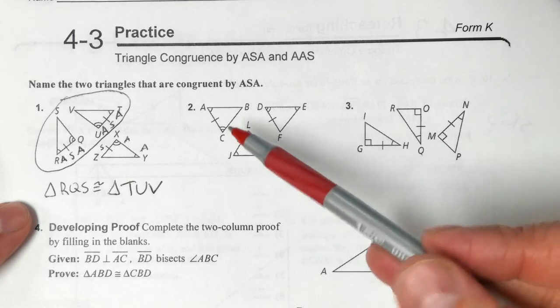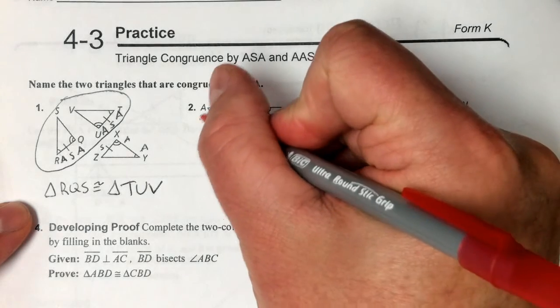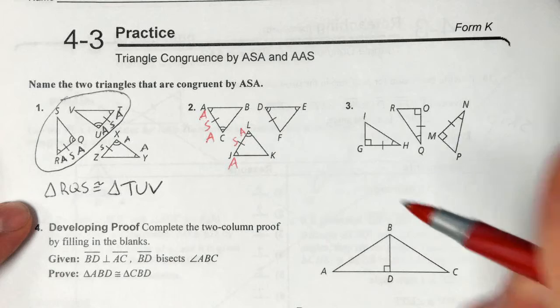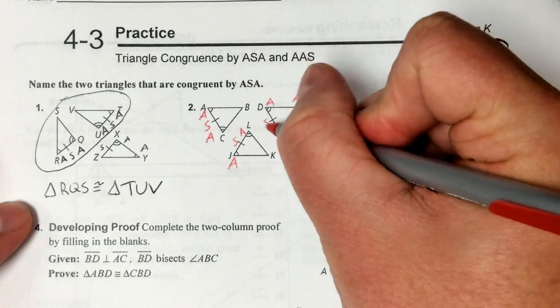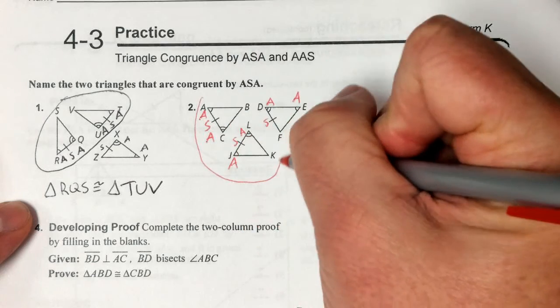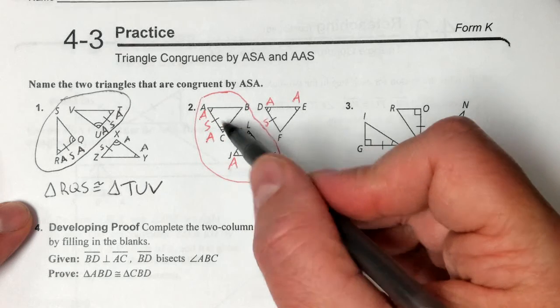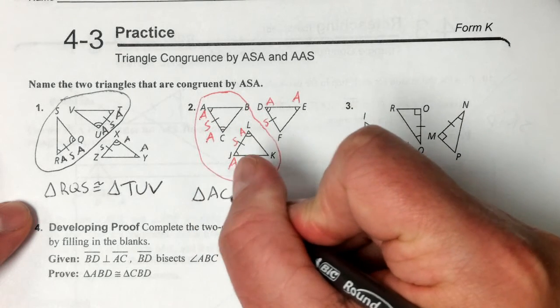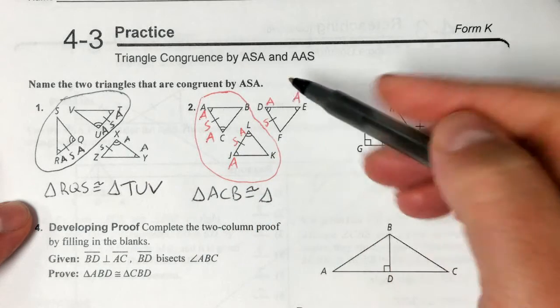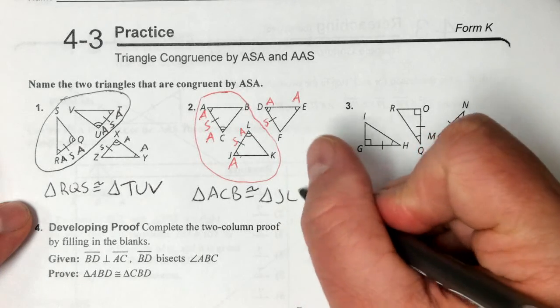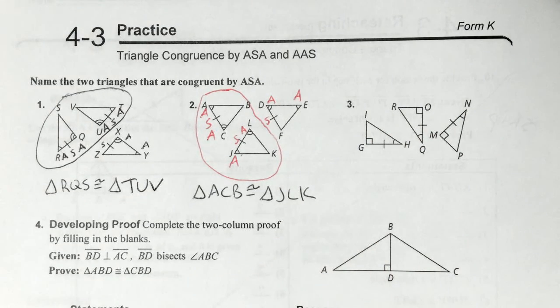Okay, on this next one, they still want ASA, which is what this is and this is. But this one's AAS. So it's going to be these 2 answers. So triangle ACB. And A had 1 mark, J has 1 mark, so JLK. Any questions about that?